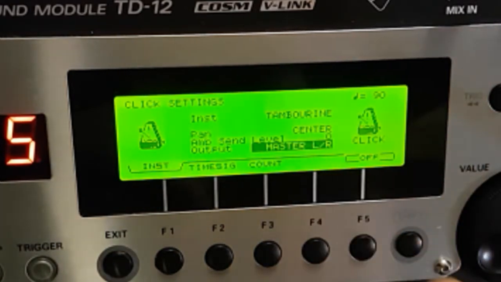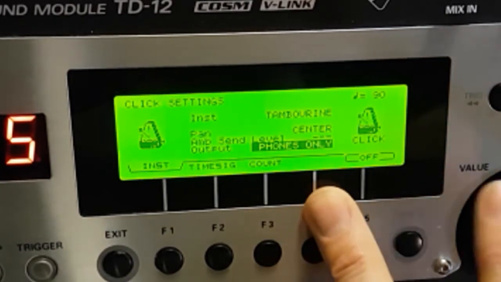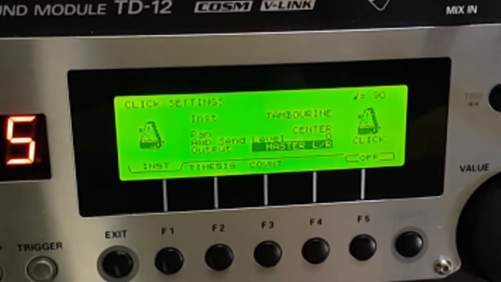And the outputs. So the output is useful because it can mean that I can quickly send it straight to the headphones only. But for the moment, we'll let that come out of everywhere.